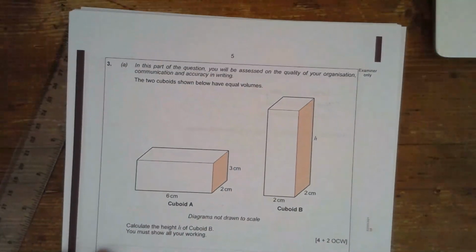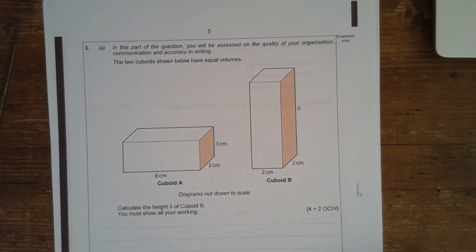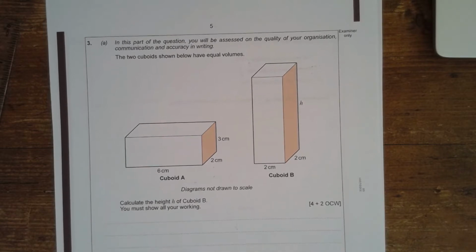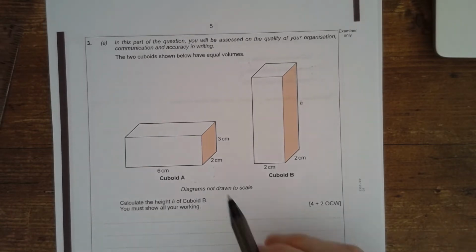It says, in this part of the question, you'll be assessed on the quality of your organisation, communication, accuracy in your writing. You do not need to write an essay for this, just plenty of using the signs. So centimetres for length, centimetres squared for area, centimetres cubed for volume, and just a brief explanation of what you're doing, okay? You don't have to write a huge amount of things here, okay?